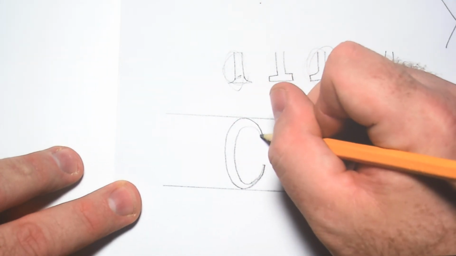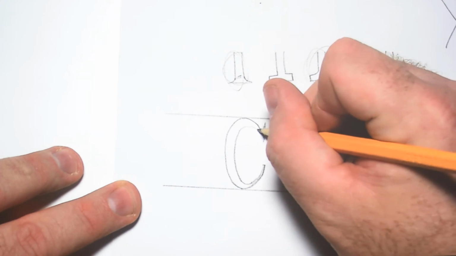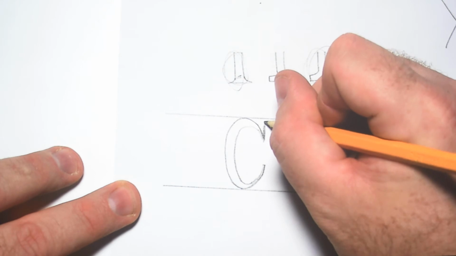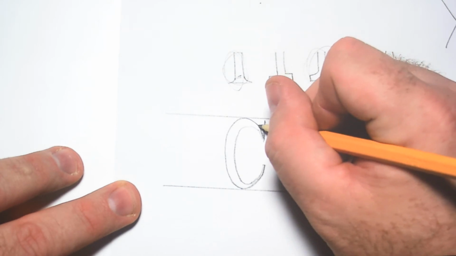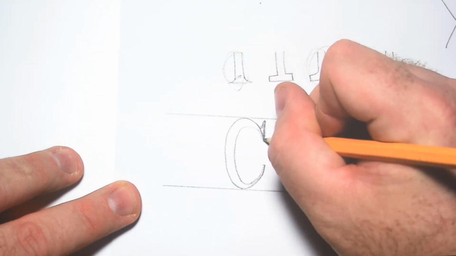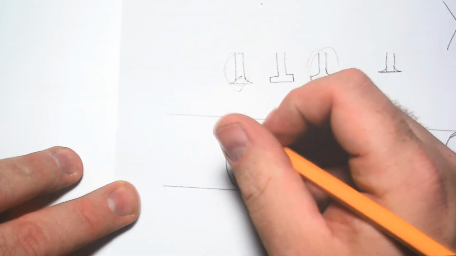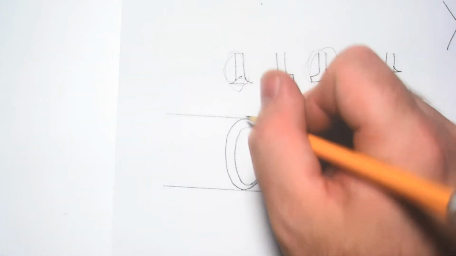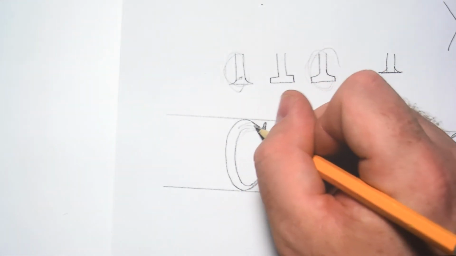Okay, and since it's a serif, and since it's a curve, I'm going to put what we call a vertical serif on here. And it's going to look a little something like this. You can choose to have it only on one side or to have it on both.